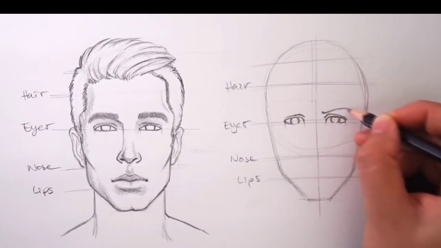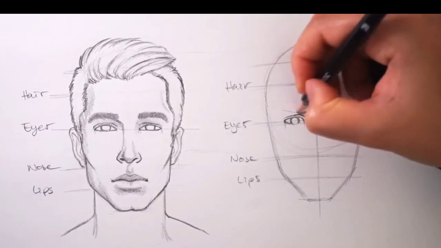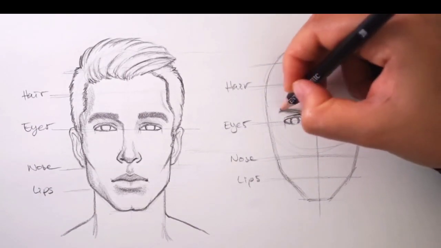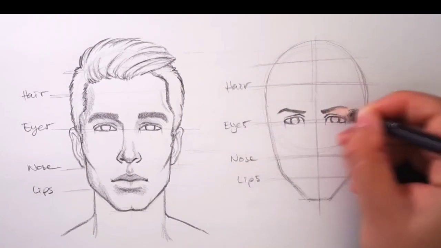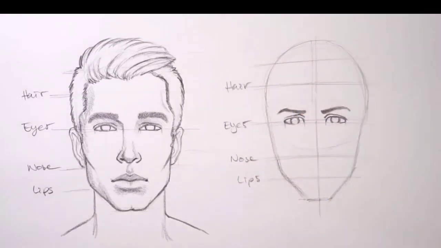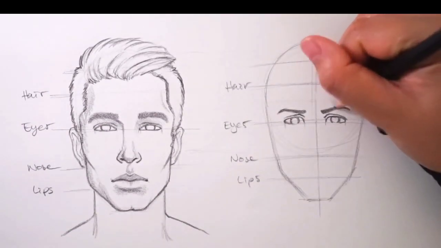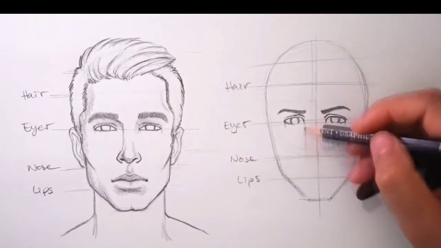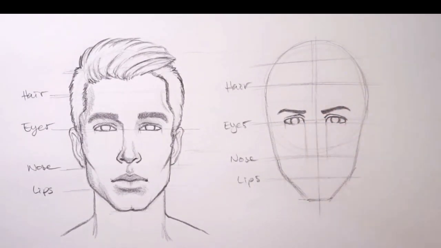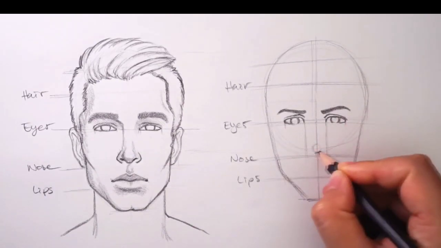Let's give her a pair of thin, curvy eyebrows. She doesn't look very happy, so I'll have to go back and fix that later. On to the nose. Draw your boundary lines again, coming down from the inner corner of each eye. Let's give her a medium length nose by drawing it above the line labeled nose.